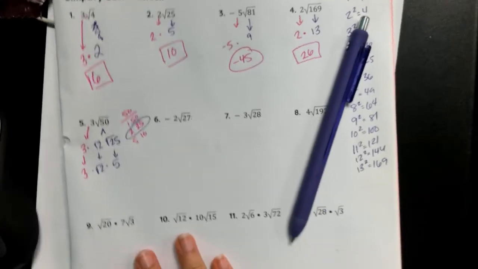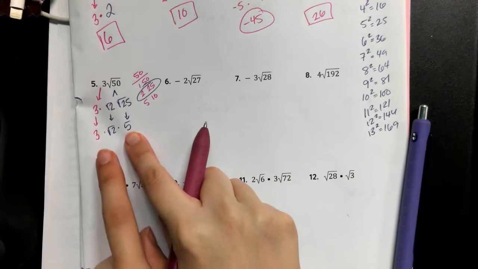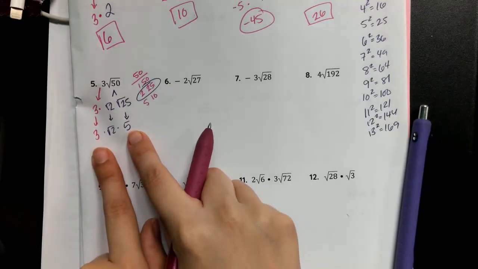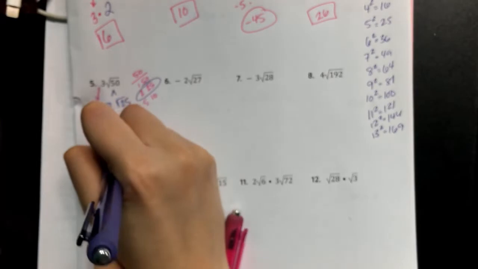So this is where it gets a little complicated, so if you're a little lost, that's okay, we'll do more problems. Now, whole numbers multiply. So 3 times 5 is 15. There's only one radical, so it's going to stay 15 square root 2.